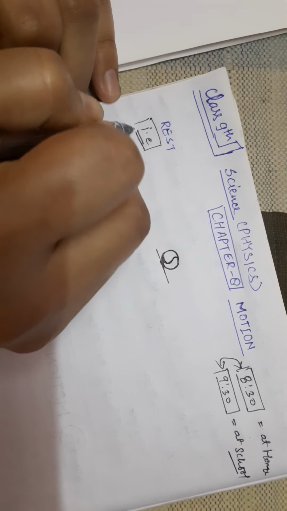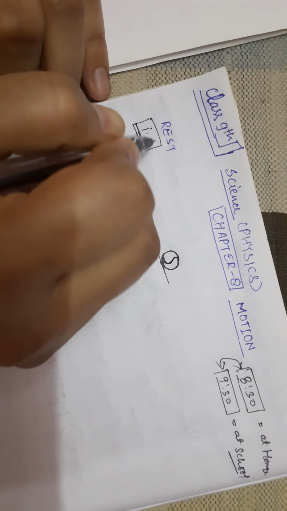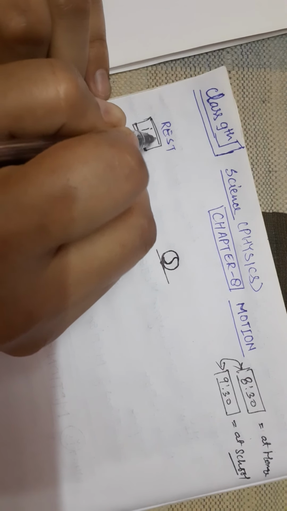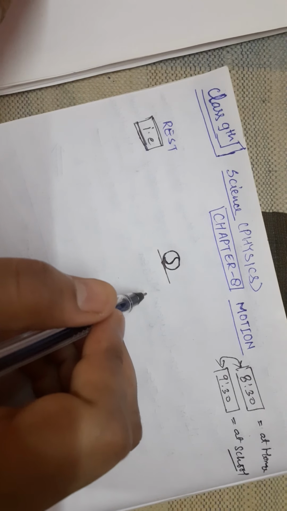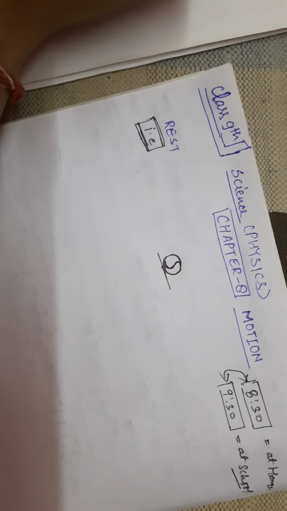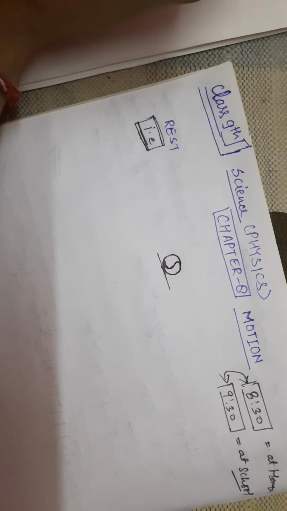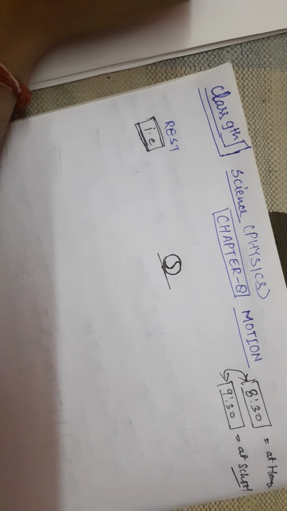Now, rest position is studied when motion starts, because in this universe all things, either living or non-living, biotic or abiotic, are in either rest or motion state.